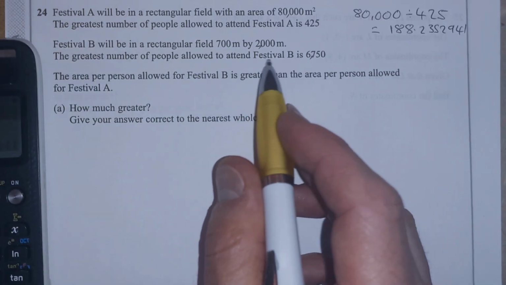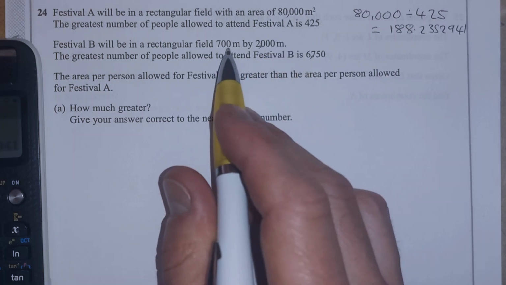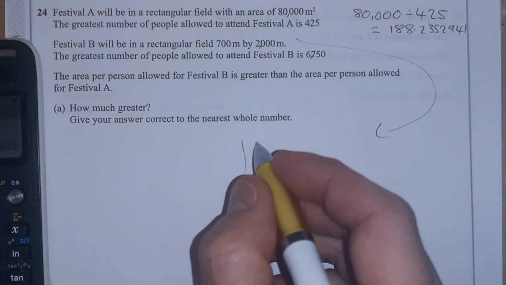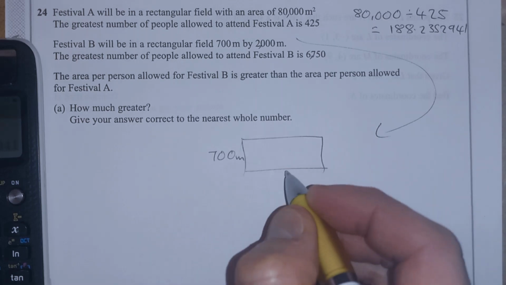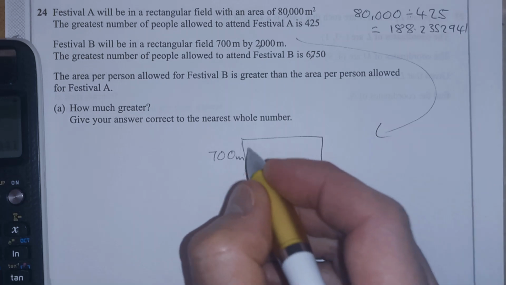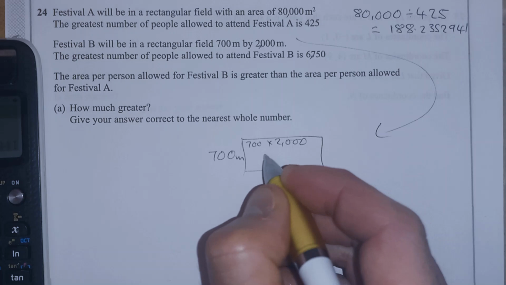Now we want to do something similar for Festival B, but for Festival B we haven't got the area. But we do know that it's a rectangle, which is 700 metres by 2,000 metres. So we can work out the area by multiplying them together.